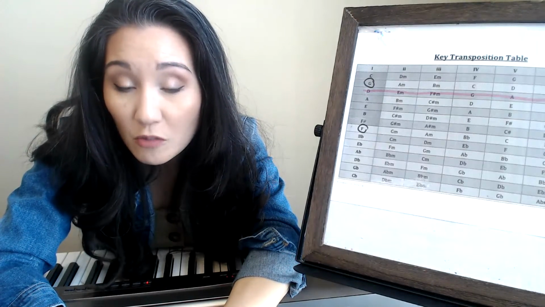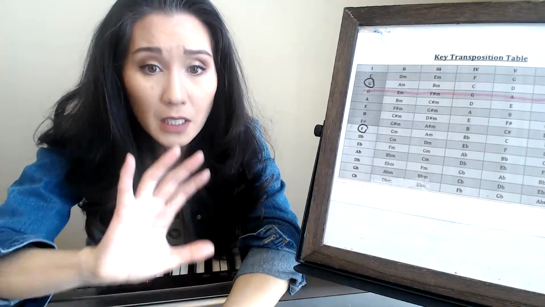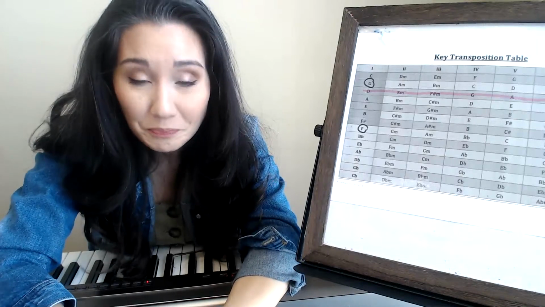What is the age range of my students? The youngest student that I've ever had was 6 years old. She was a guitar student, but she had 2 years of piano previously before she started guitar. She was definitely musically gifted. So yeah, it was the youngest guitar student.